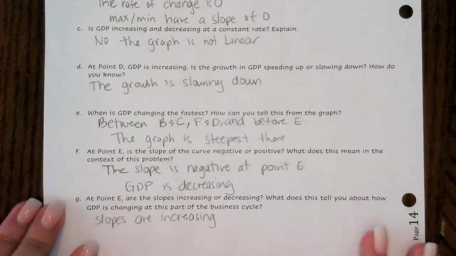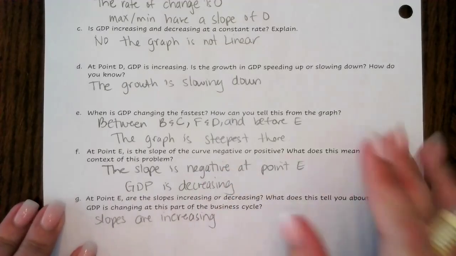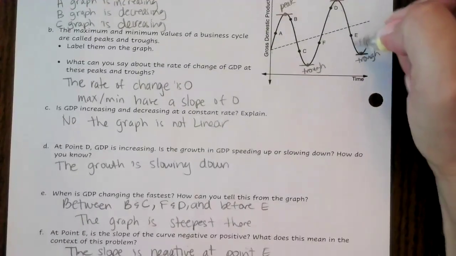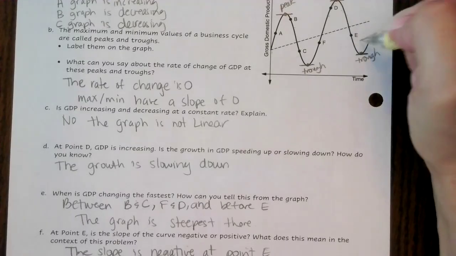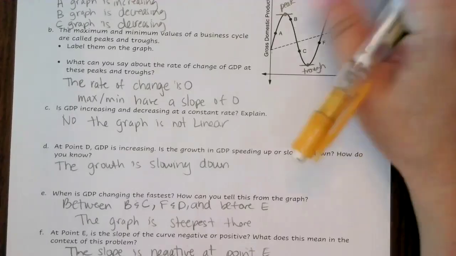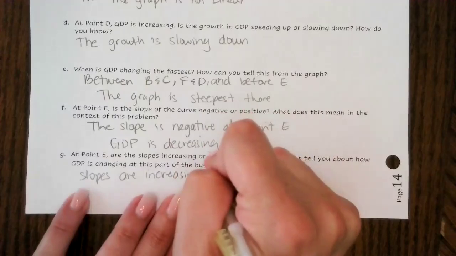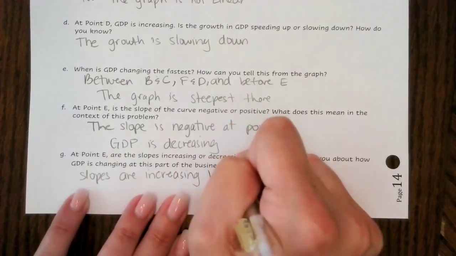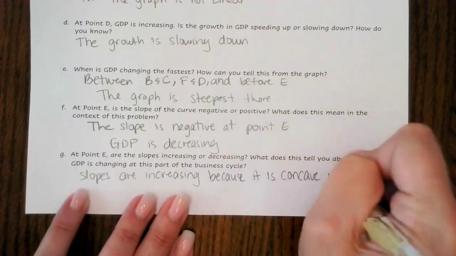And that's kind of confusing because we just said the slope is negative at point E, but the slopes there are increasing because this is concave up. And so remember, our average rate of change is increasing when it is concave up. So slopes are increasing because it is concave up.